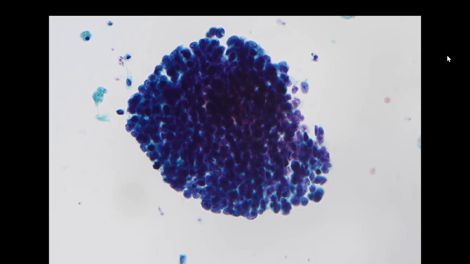So here we have a very good example of small cell carcinoma in the urine, and because the patient is confirmed to have a prostate location with small cell carcinoma, this is compatible with prostate shedding.